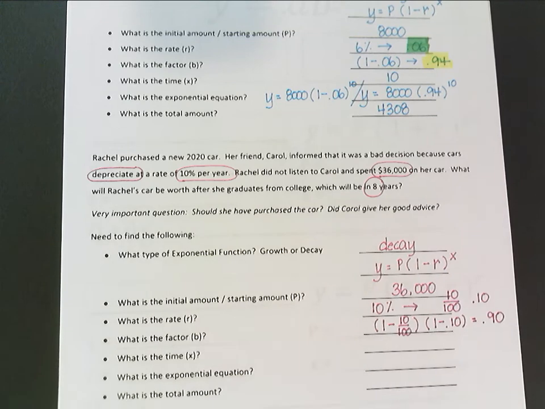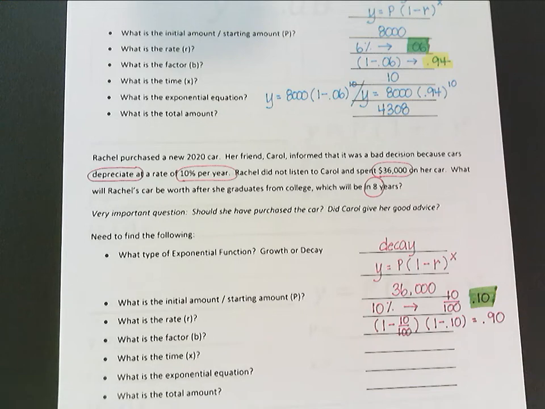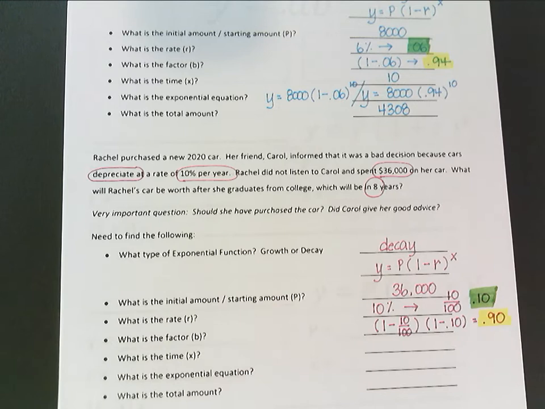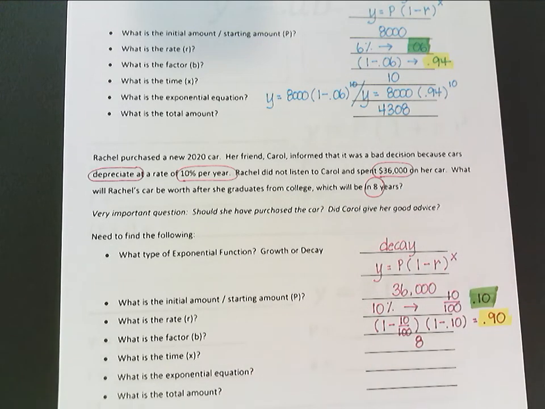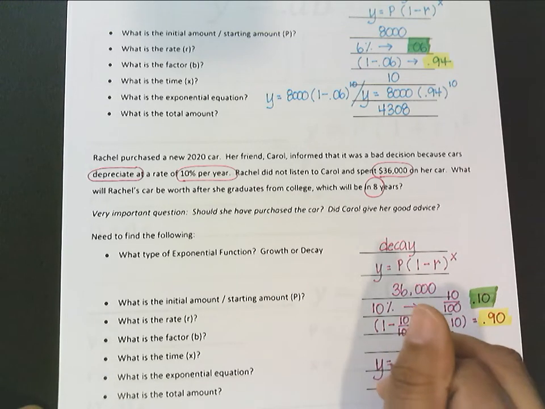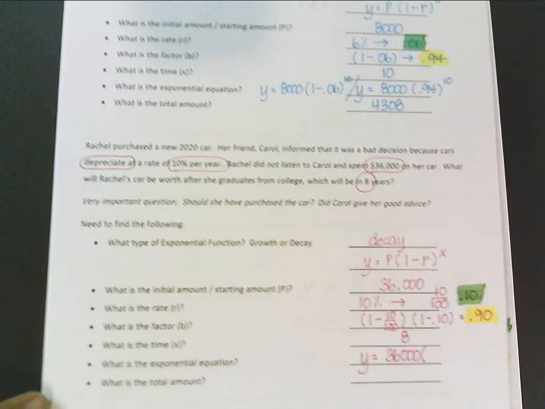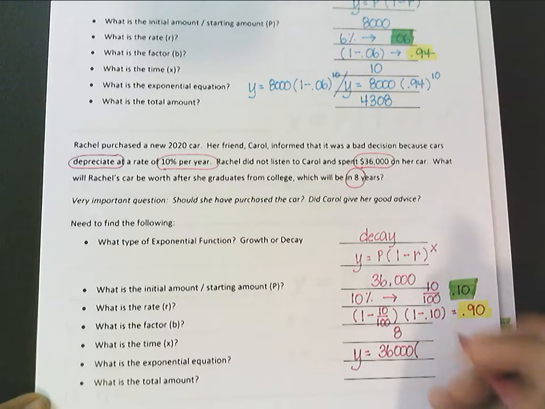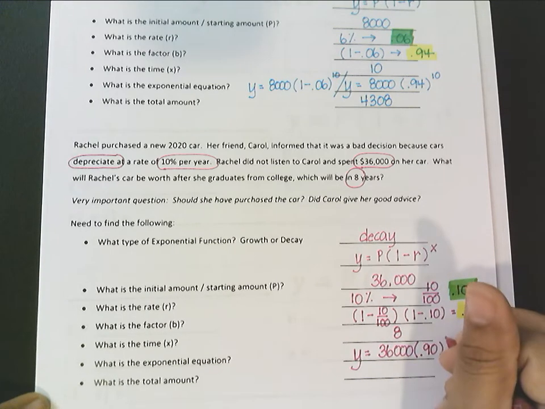So those are two very different things. If I ask you for the rate, it's 0.10. If I'm asking you for the factor, it is what you're going to be adding or subtracting the rate. In this case, we subtracted the rate, which is now my factor of 0.90. What's my time? 8 years. And then I'm going to plug in y equals 36,000 times, since I already did the work here, 0.90 to the power of 8.